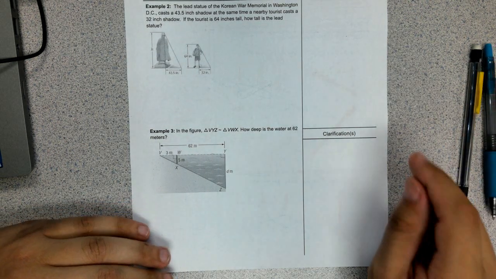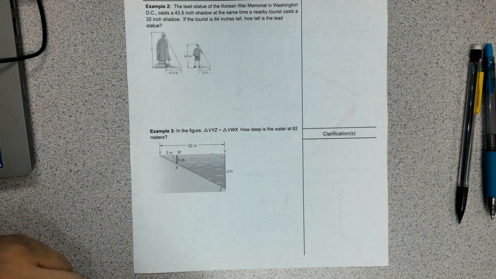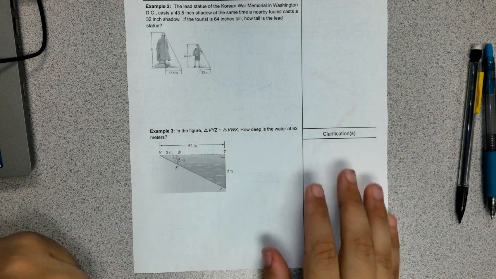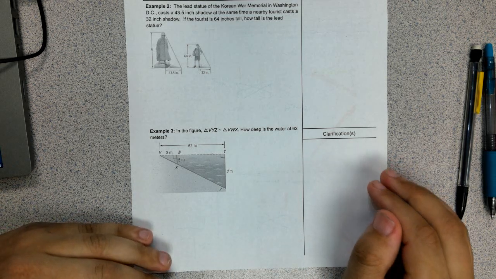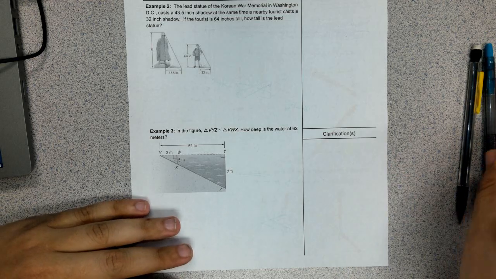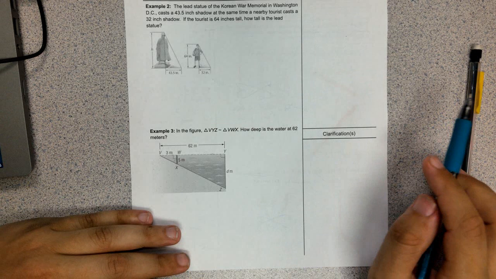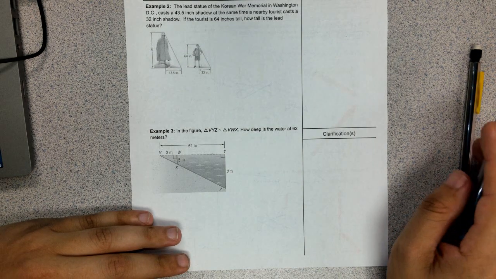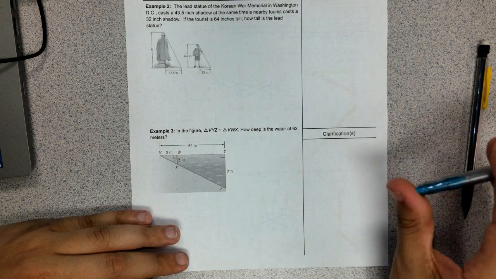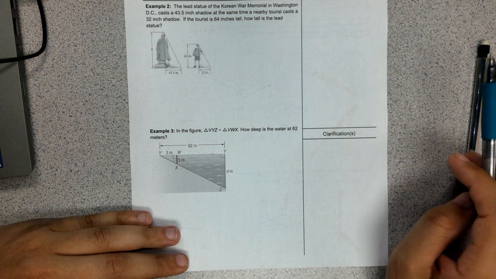In this video, we're using what we learned in triangle similarity, and now we're applying it to the real world using a method called indirect measurement. Indirect measurement is used to help us measure things that would otherwise be difficult to measure with traditional means.